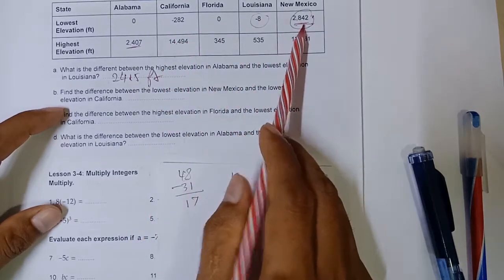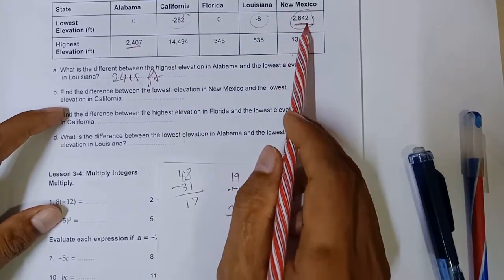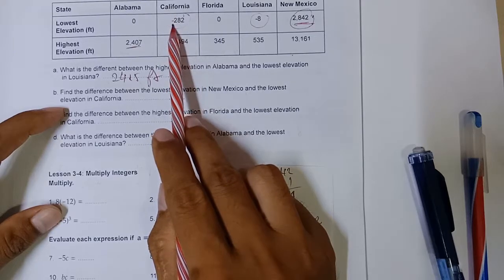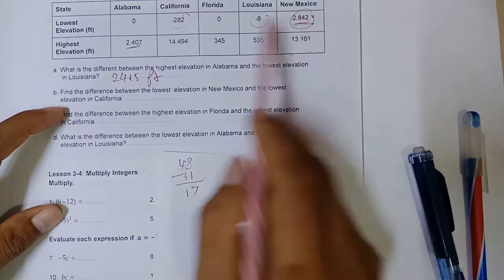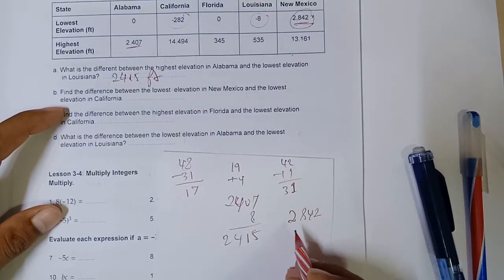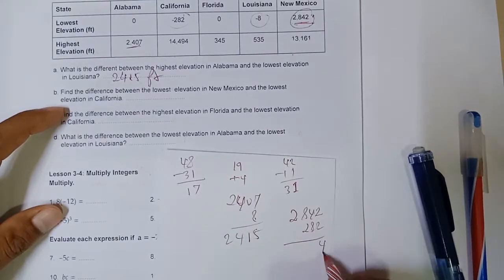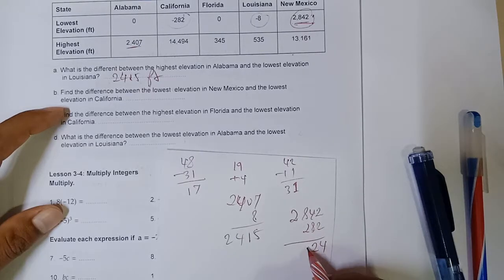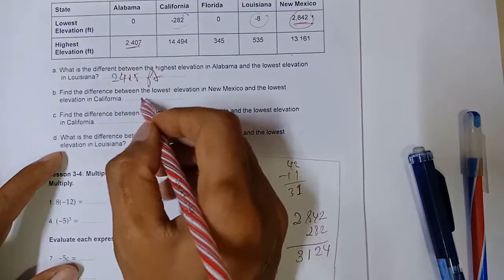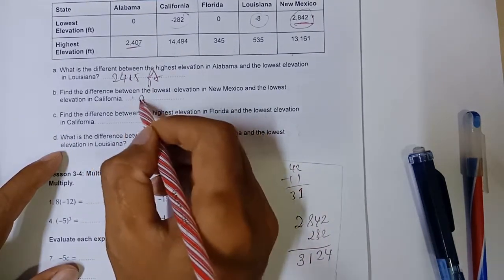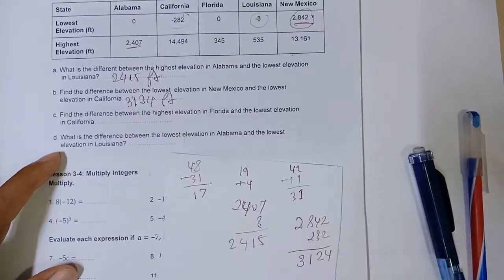So you get this number minus this number, or in other words 2,842 minus 282. You have double negative, it becomes positive, or in other words, this number plus this number. So 2,842 plus 282. This one is 3,124 feet difference. 3,124 feet.